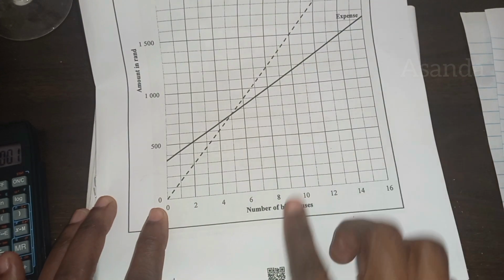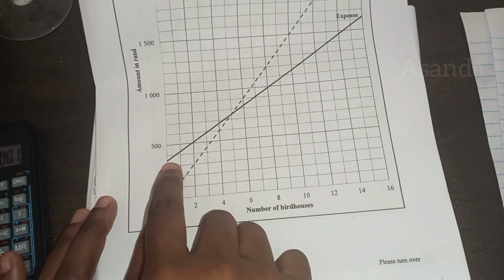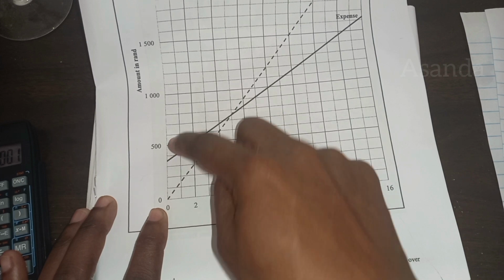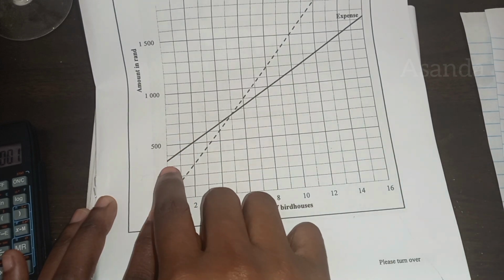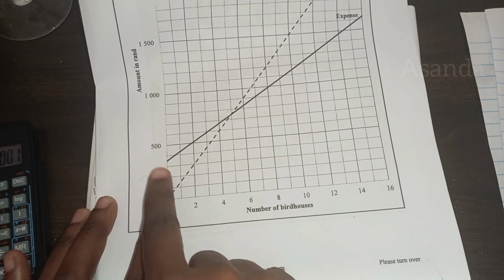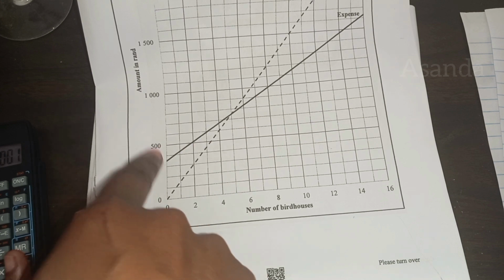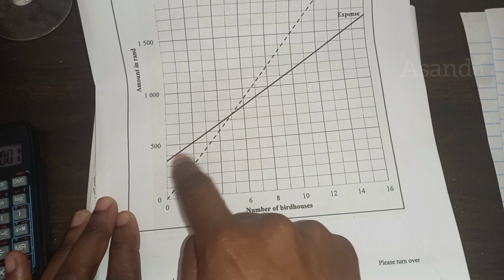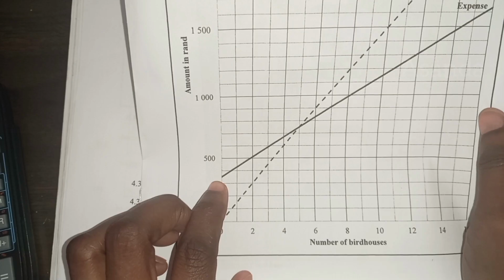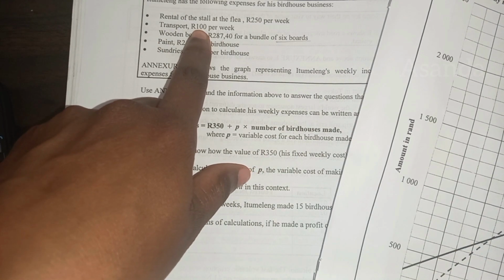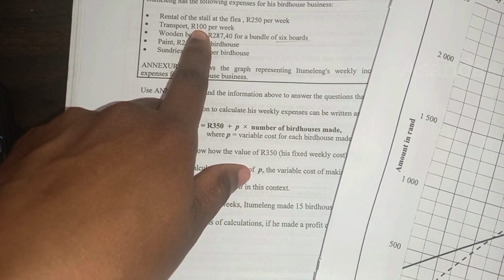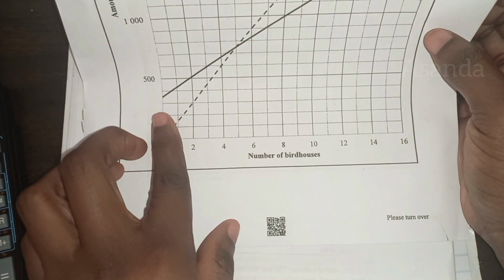But now if you look at the expense, number of birdhouses 0, but he is paying 350 rand, even though he went there and didn't sell a single one. He still has to pay his costs, which is the cost of transport and the cost of rent, even though he didn't make any birdhouses.